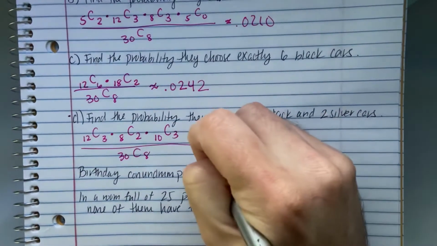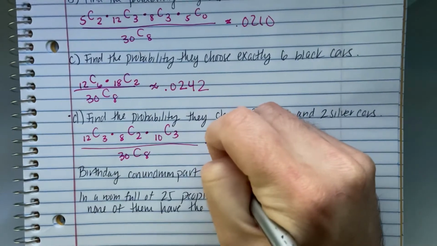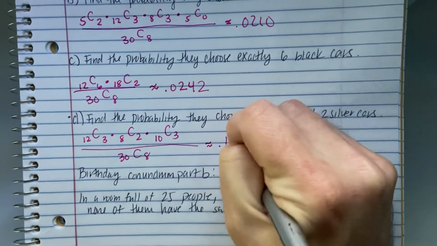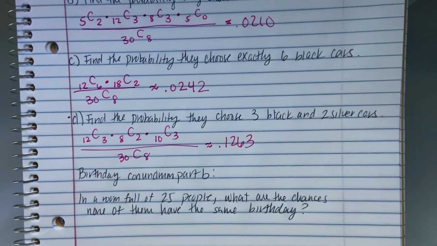And this one, it actually has a pretty high probability. Because the less specific you are, the more likely you tend to be to get it. If I said, what are your chances of choosing 8 cars of any color out of the 8 cars you choose? Well, yeah, that's not a very specific thing. So of course you're able to do it at a high probability, in that case, a probability of 1.